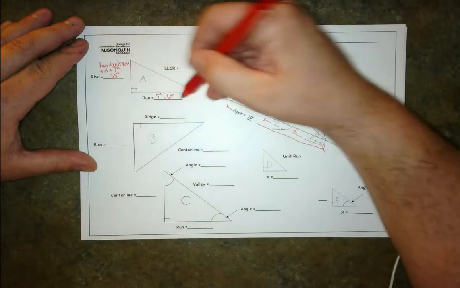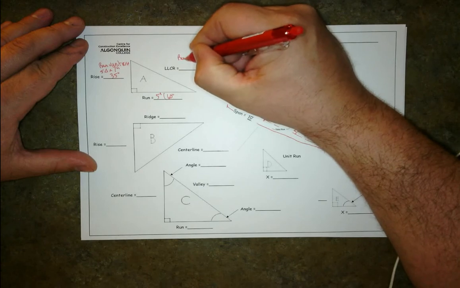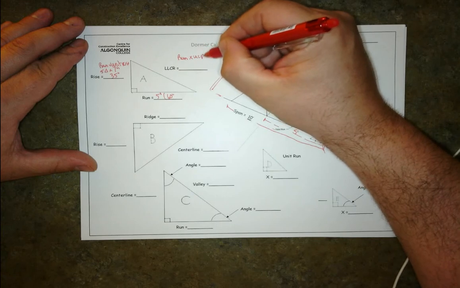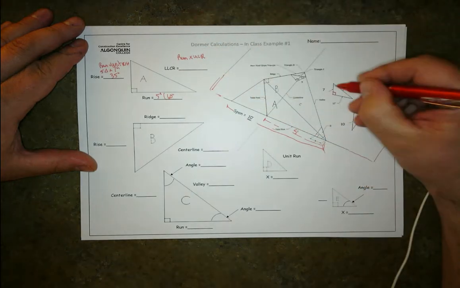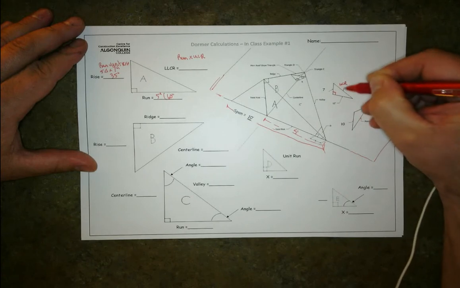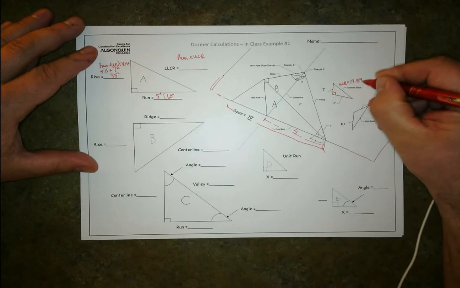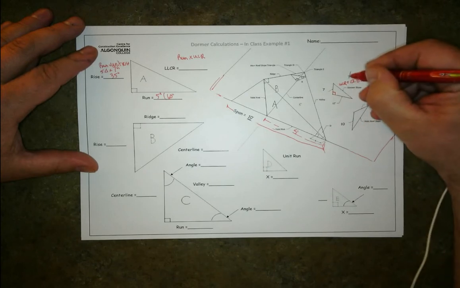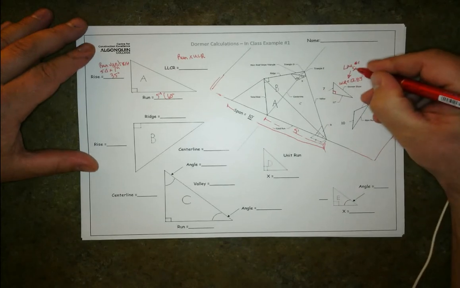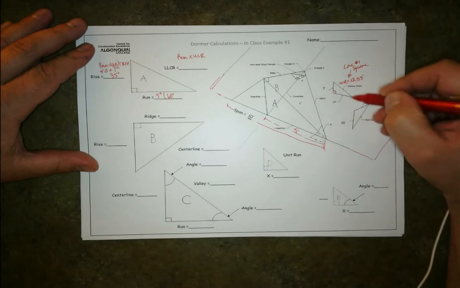Once we have that, we could use the Pythagorean theorem to solve for LLCR, or we could also use our formula there as well. So the formula in class for LLCR, we use run times UCR. So UCR is basically the slope of this triangle. So the hypotenuse is UCR, right? So we call that 13.89. Where do we find that? We find that on line number 1 on the square. Or we could use the Pythagorean theorem using these two numbers to solve for the hypotenuse.